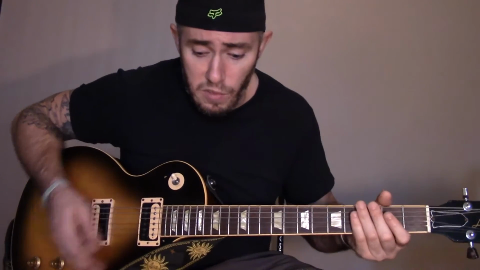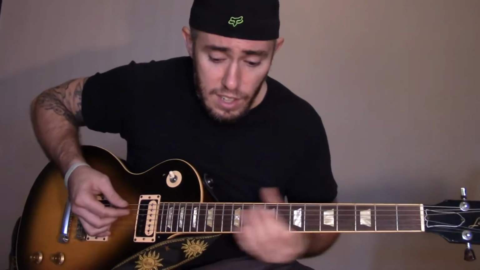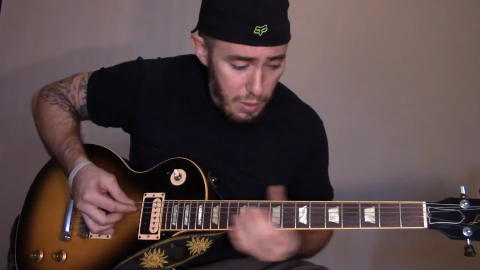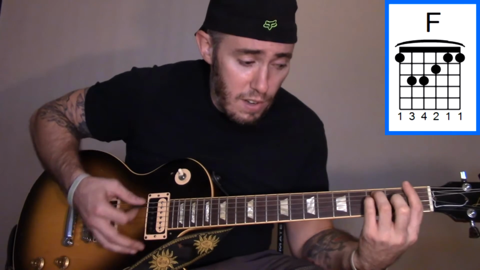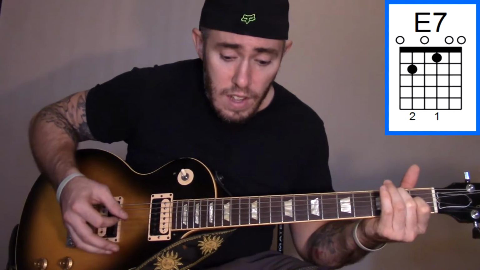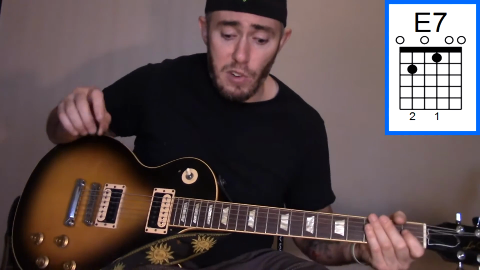The rhythm that I'm going to be using is in the key of A minor. The chords are going to be A minor to a C major to a G major to an F major to an E7. I have that looped and I have a metronome playing.